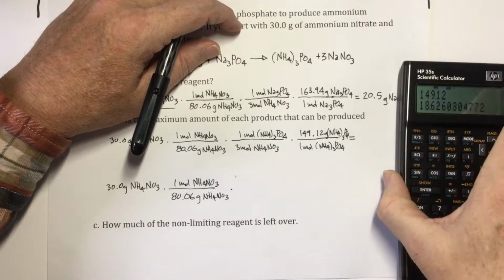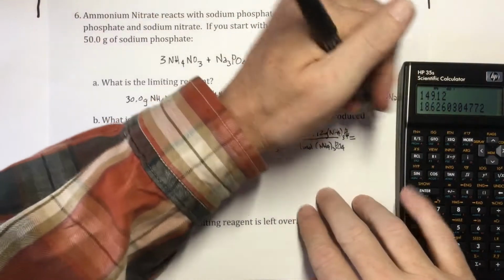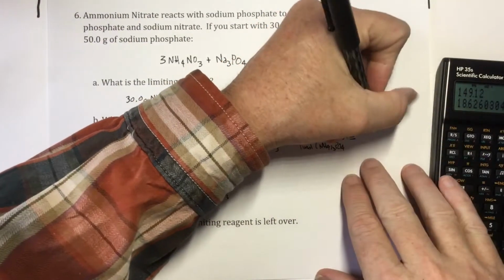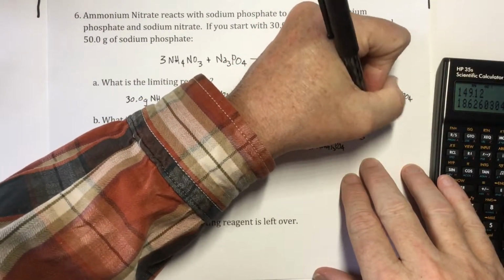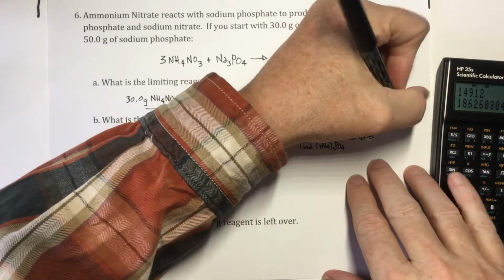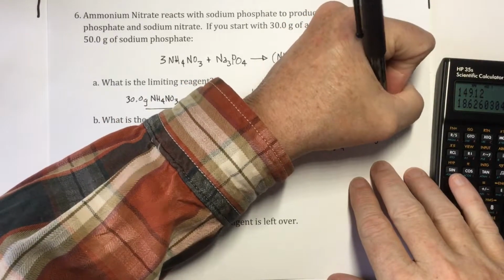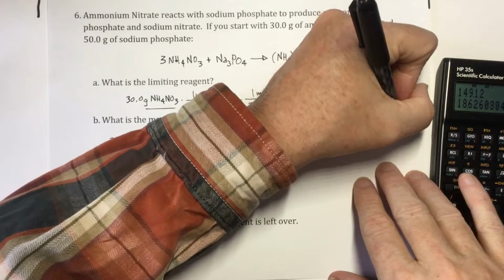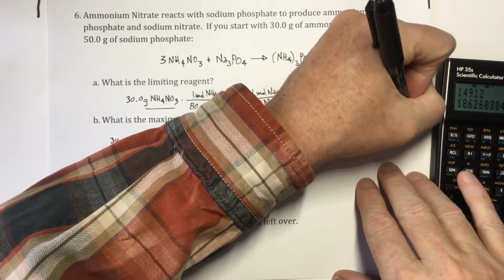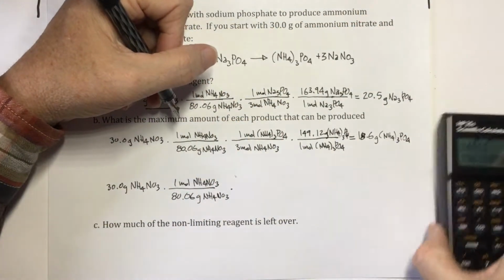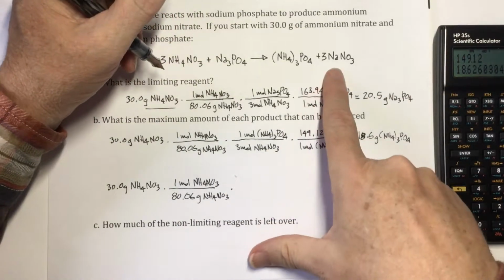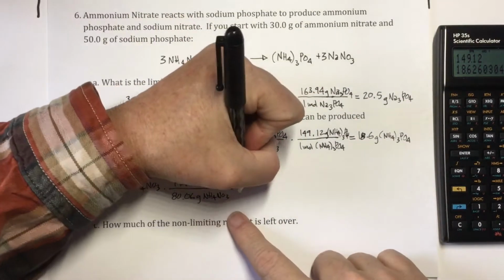So I get 18.62. I should have 3 sig figs, so that is 18.6 grams (NH4)3PO4. Now down here for this one, I will find out how much sodium nitrate I have.